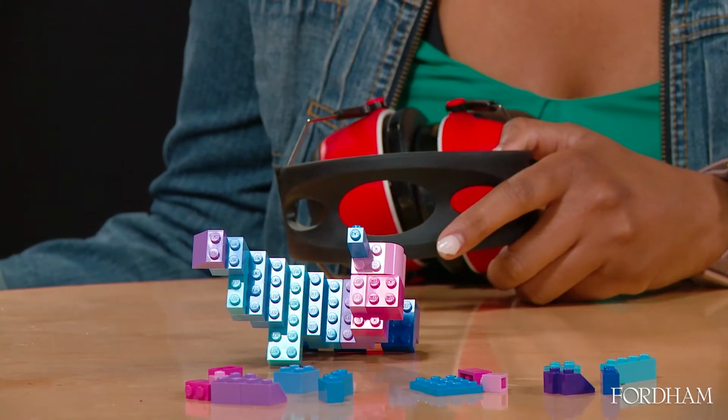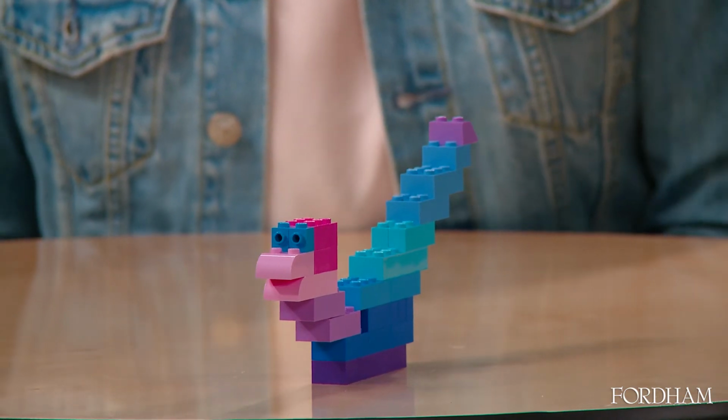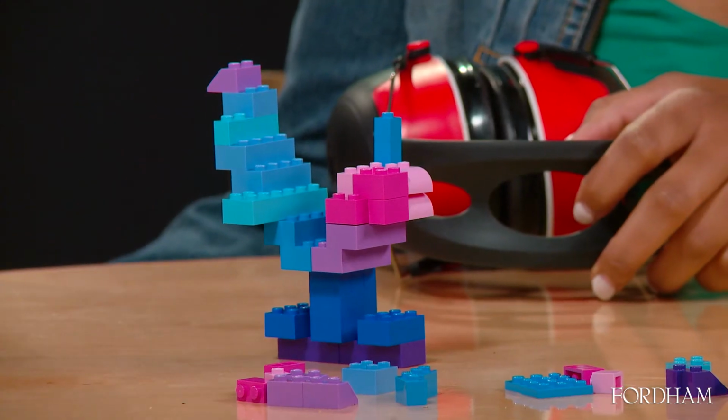Let's see it. So scared. Oh. Wow. Can you stand yours up? Can you stand yours up? I don't know how to communicate. Oh my gosh. Okay. All right.